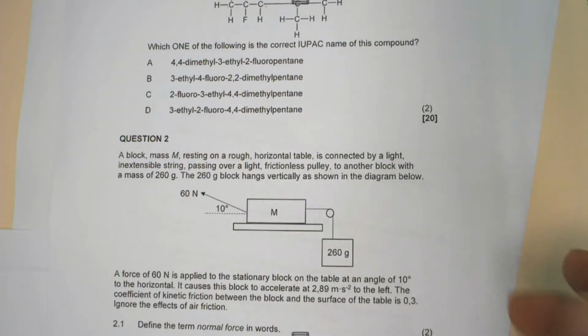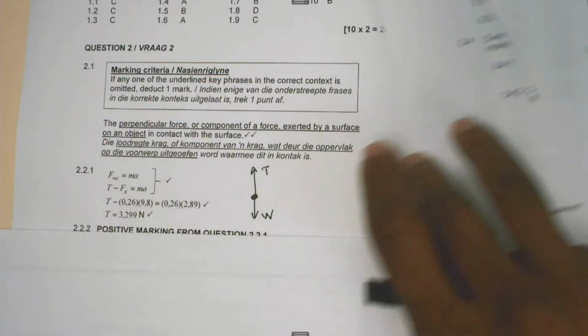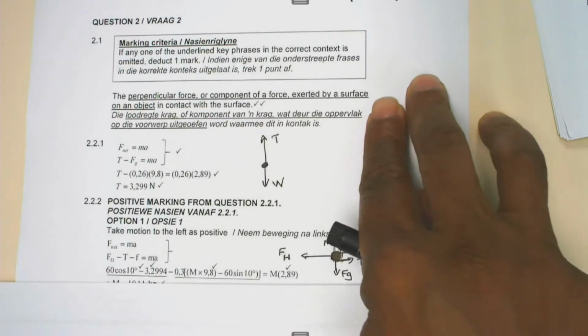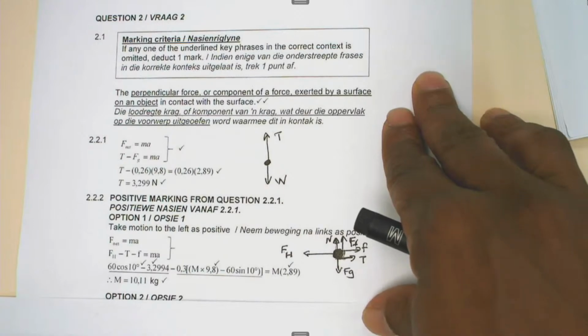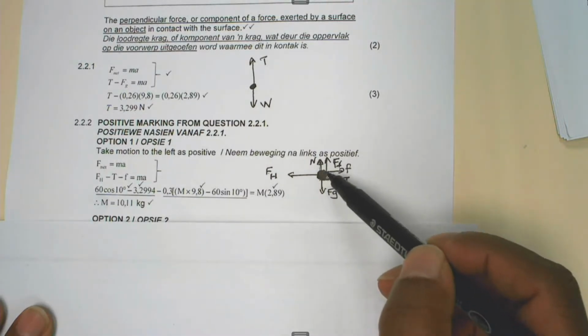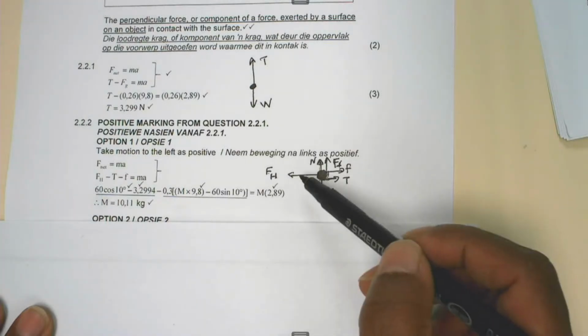Now, if it is not lying because it is accelerating, what is going to happen in that particular case? We still have to do the free body diagram and then work with every force that we are having. So in this case, I tried to draw the free body diagram for that. Now we are having the normal force, we are having the horizontal force.